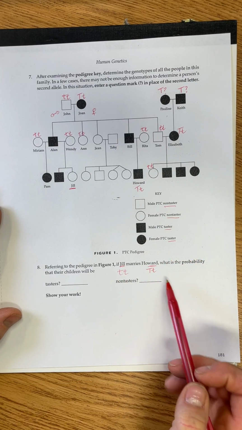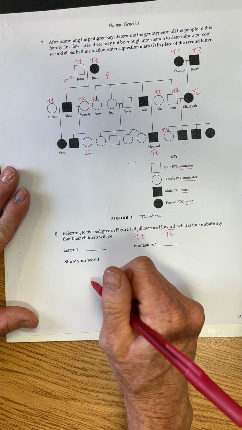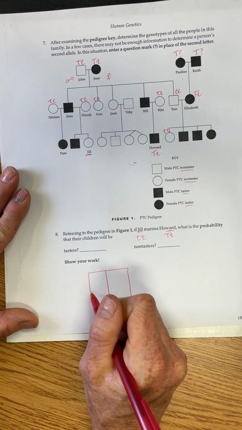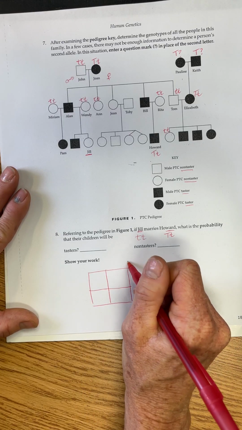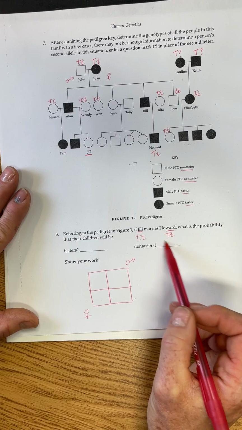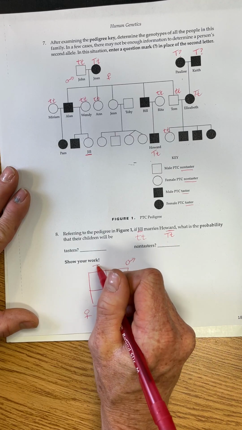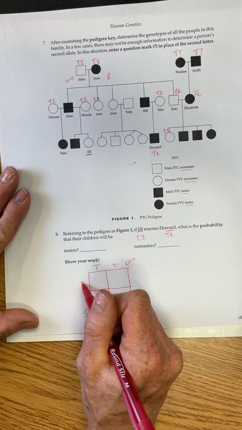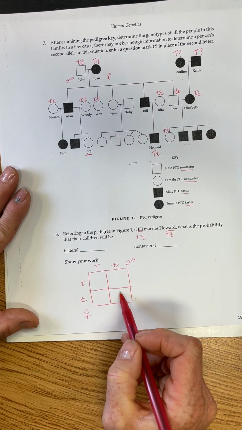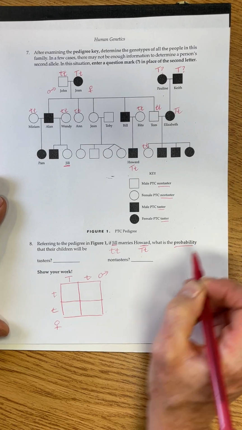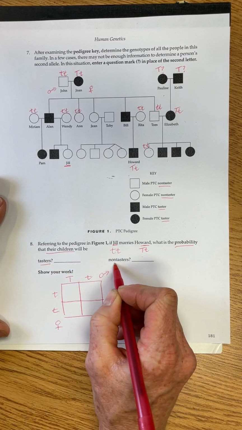So then you do a Punnett square. You basically set up your Punnett square. In this class, I prefer if your males go on the top and your females go on the side, just as convention. So Howard is going to give either a dominant allele or recessive allele. Jill is going to give 2 recessive alleles. You complete the Punnett square, and then you figure out the probability that their children are tasters or non-tasters.